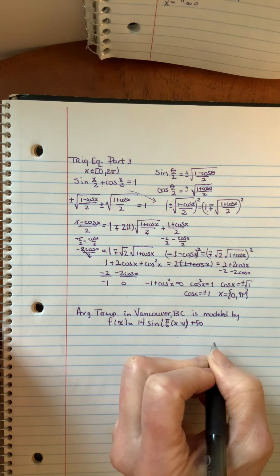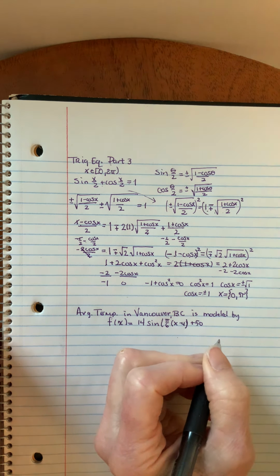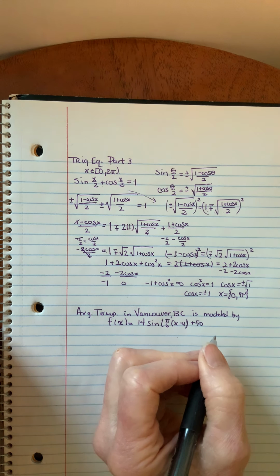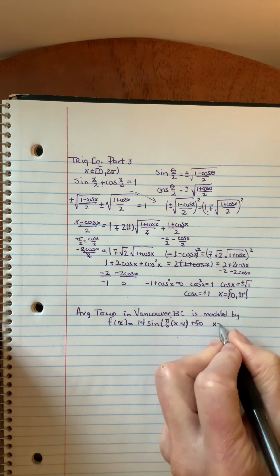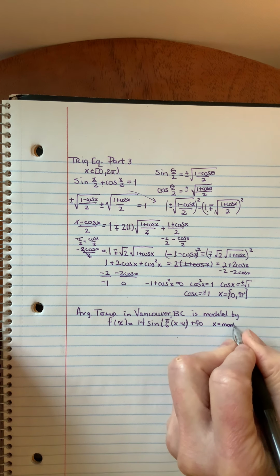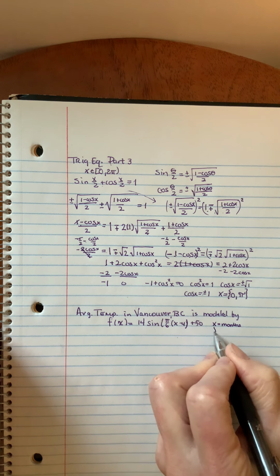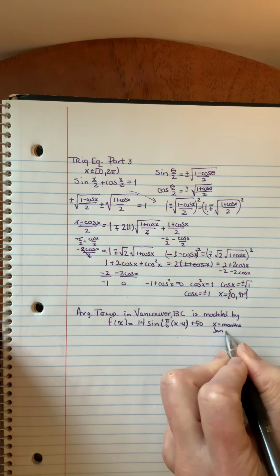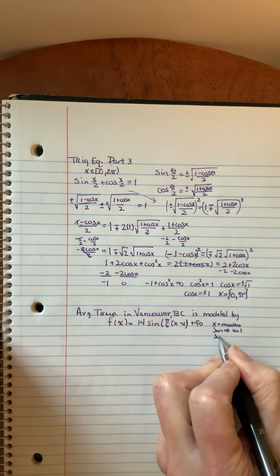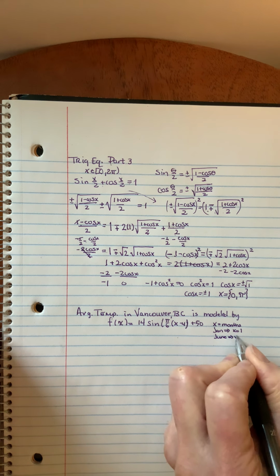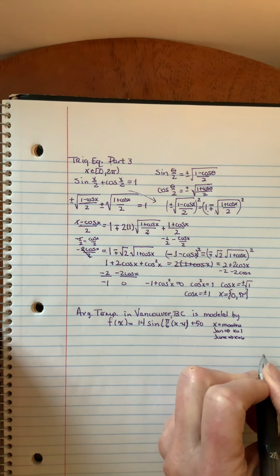So the model is based on months, so X is equal to months, and January implies that X equals 1. So like June is X equals 6 and so forth.